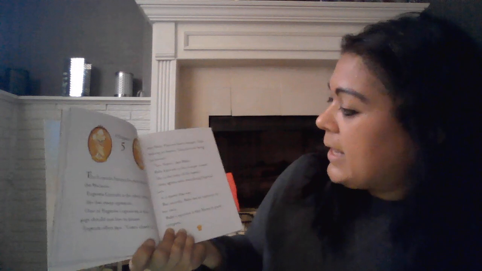So we see new characters come in. The Lincoln sisters live next door to the Watsons. Eugenia Lincoln is the older sister. She has many opinions. One of Eugenia's opinions is that pigs should not live in houses. Eugenia often says, listen closely to me, baby. Pigs are farm animals. They belong on farms. They do not belong in houses. Yes, sister, says Baby. Baby Lincoln is the younger sister. She is the baby of the family. Baby agrees with everything Eugenia says. It is easier that way. But secretly, Baby has an opinion of her own. Baby's opinion is that Mercy is good company.